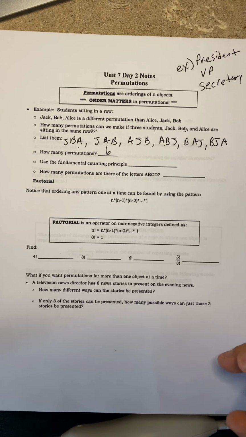And with the fundamental counting principle, that's when you're finding how many different options you have. But here we're going to do what's called a factorial, where we have 3 different people. It's 3 exclamation point.